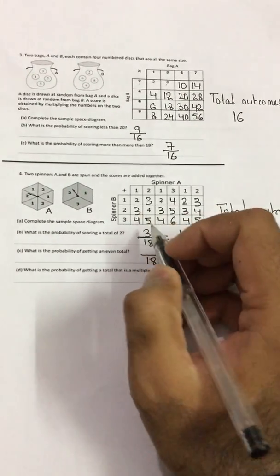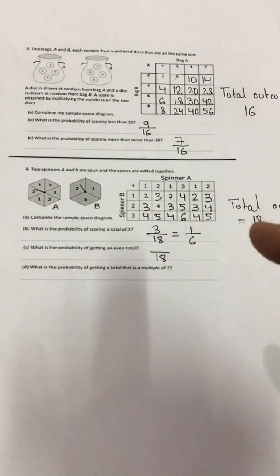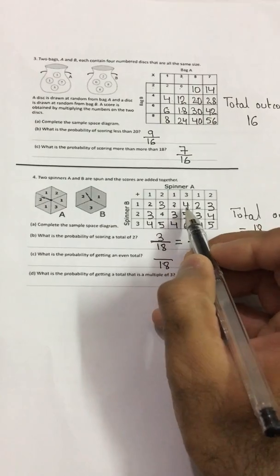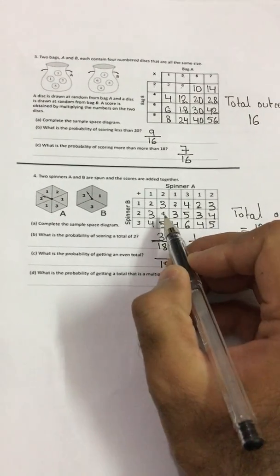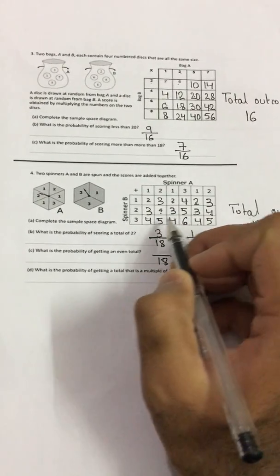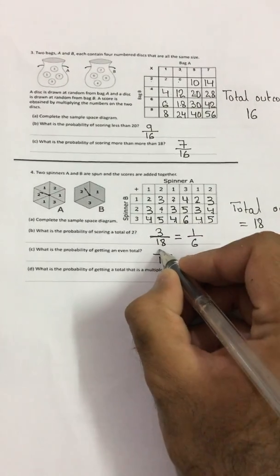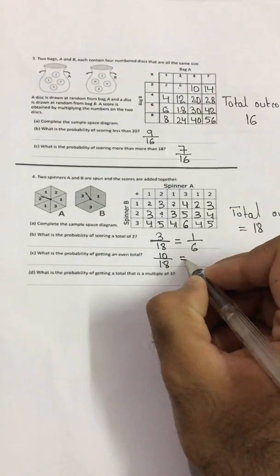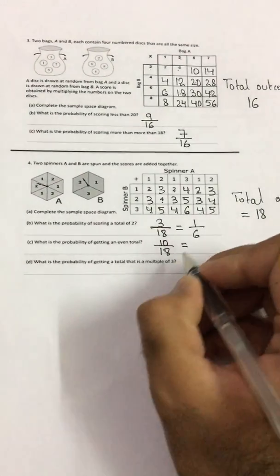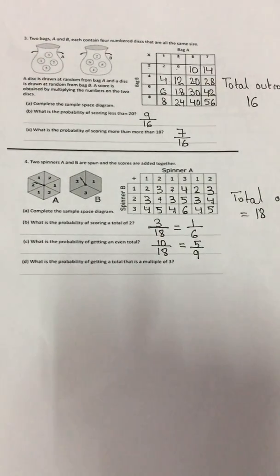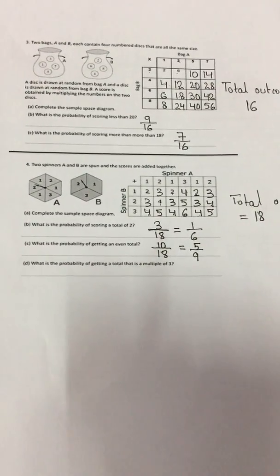So I have to count how many 2s, 4s and 6s are there in this sample space. 1, 2, 3, up to 10. So 10 are the numbers which are even, and this on simplification will become 5 upon 9. 2 times 5 is 10 and 2 times 9 is 18.